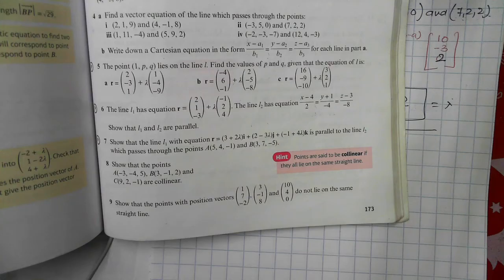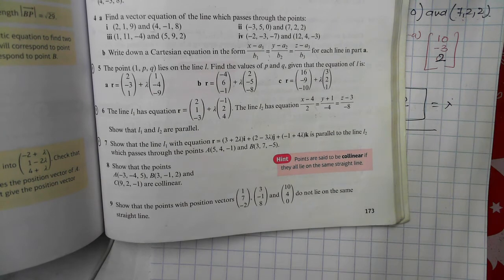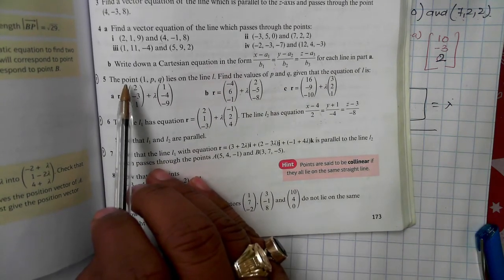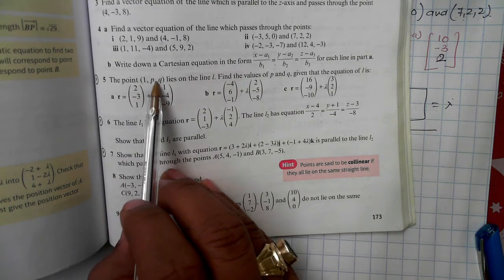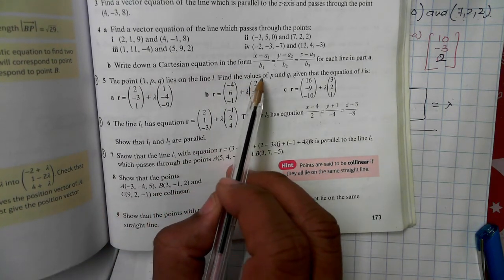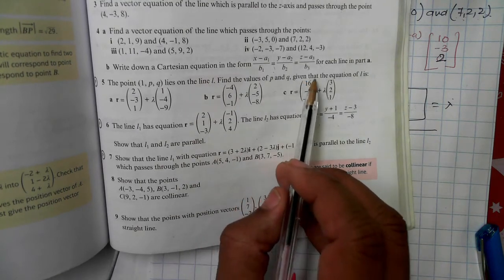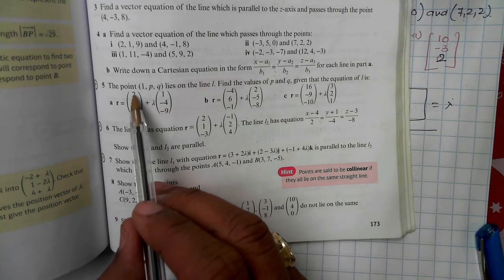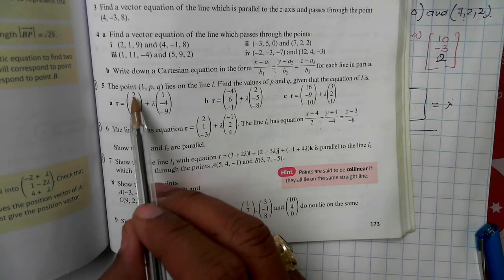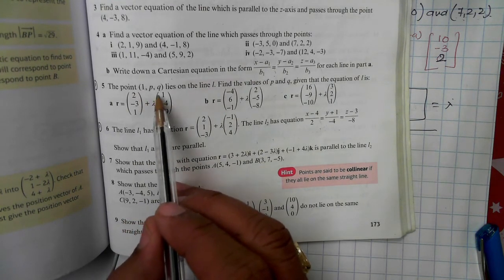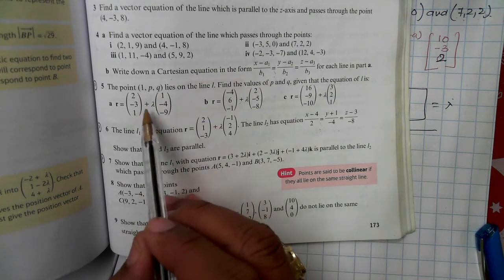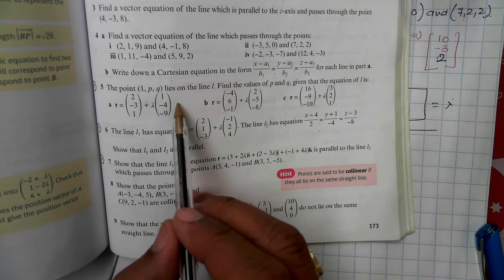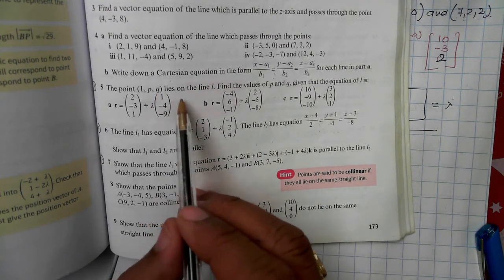So it says the points lie on the line L. Find the values of P and Q given that the equation of line L is this. So I'll just tell you what we do, guys. What's the equation of this line in parametric form? Like I said, in vector form, 2 plus 1 lambda, minus 3 minus 4 lambda and 1 minus 9 lambda. I equate that to 1, P and Q because the point lies on the line. It should satisfy the equation. From the first part, 2 plus lambda equals 1 gives you the value of lambda there. Lambda is a parameter, isn't it? Okay. And then find the values of P and Q there, guys.